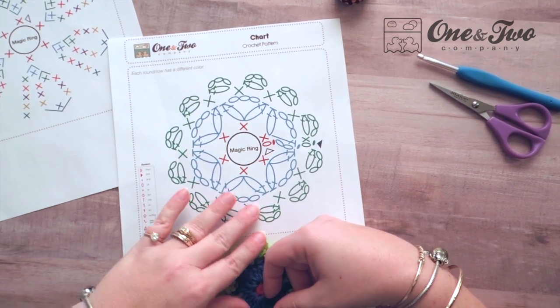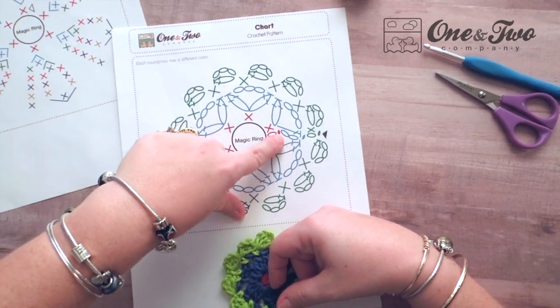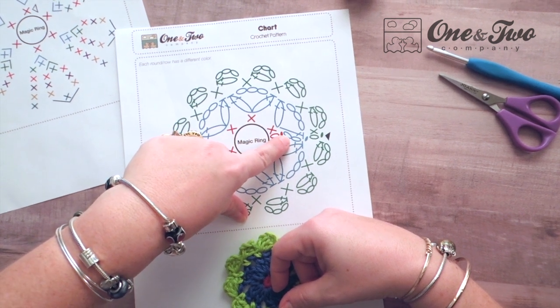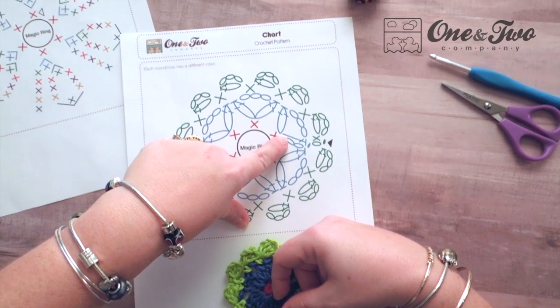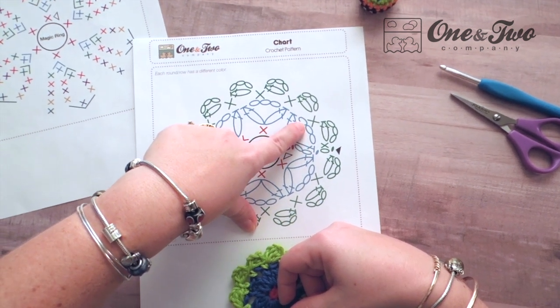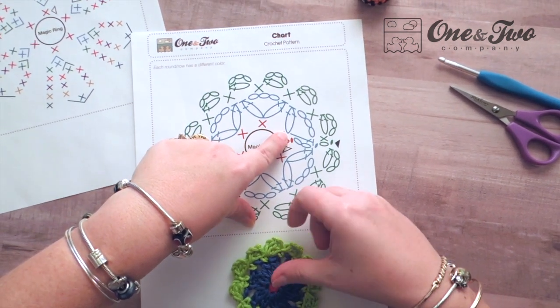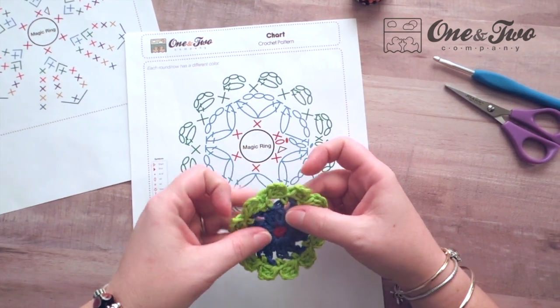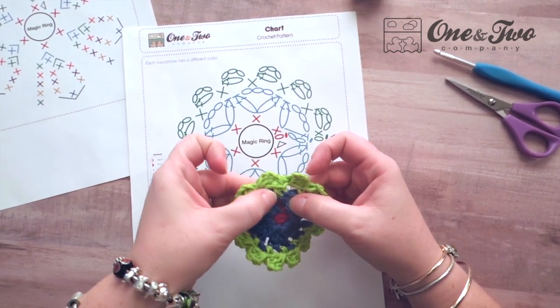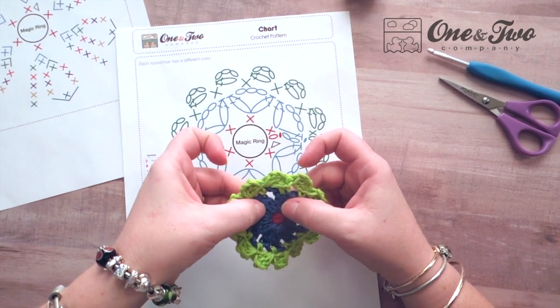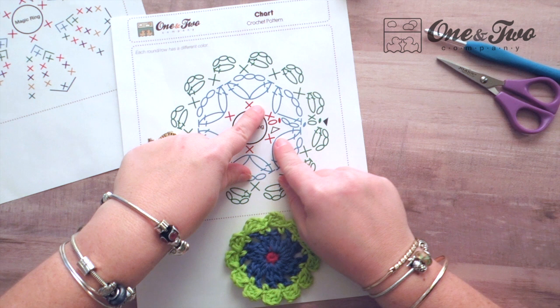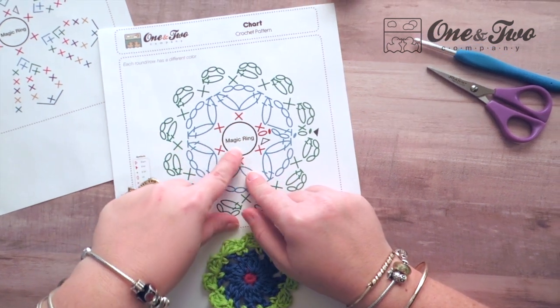And that takes care of our first round. For this round, you'll notice we switched to blue. We are going to do a chain 2 and a double crochet, chain 3, and a 2 double crochet cluster right in that same first stitch. You can see that here. Here's our chain, double crochet, chain 3, 2 double crochet cluster. And you're going to follow that pattern all the way around into each stitch.